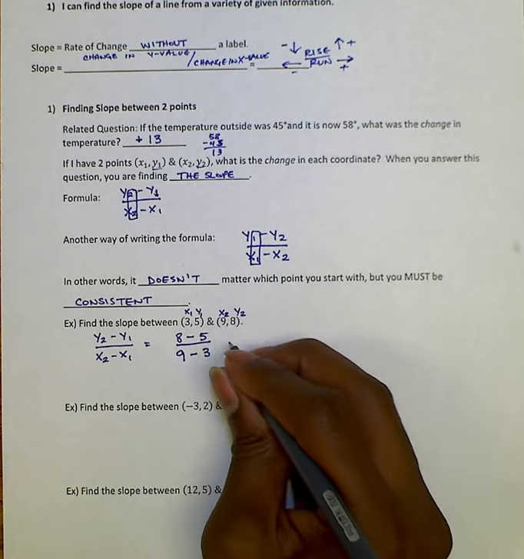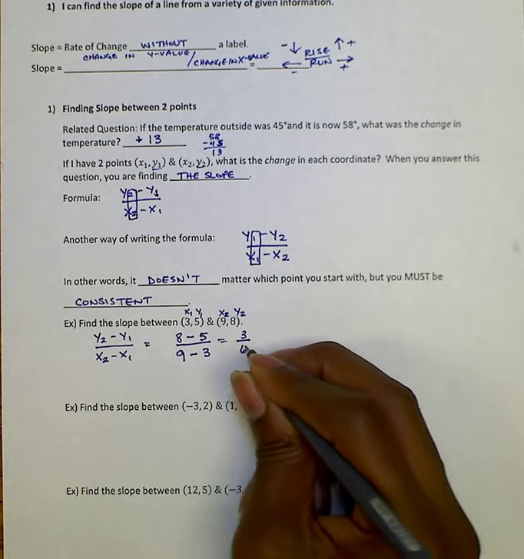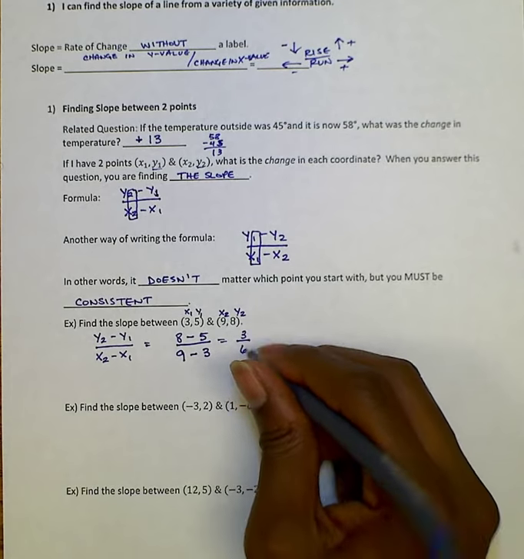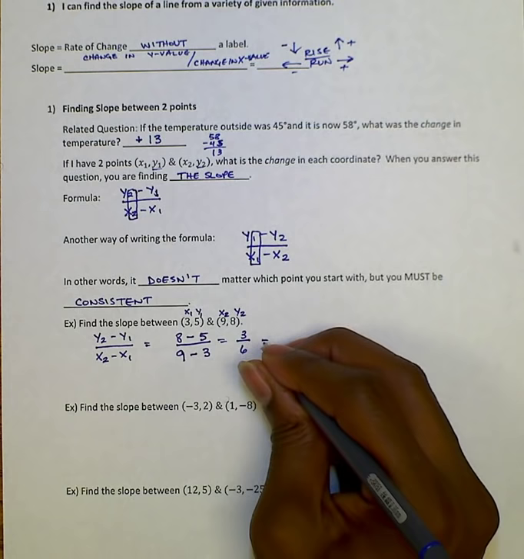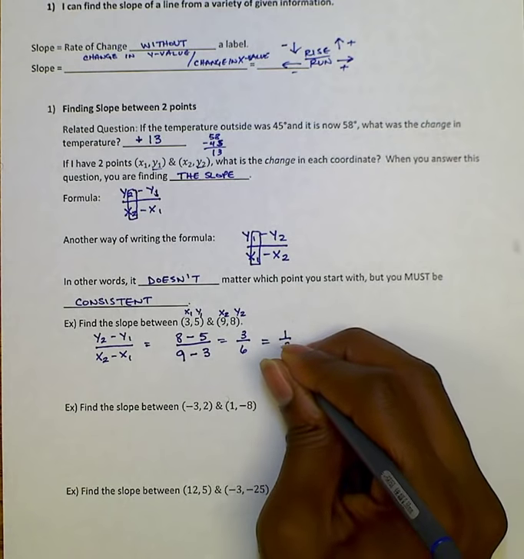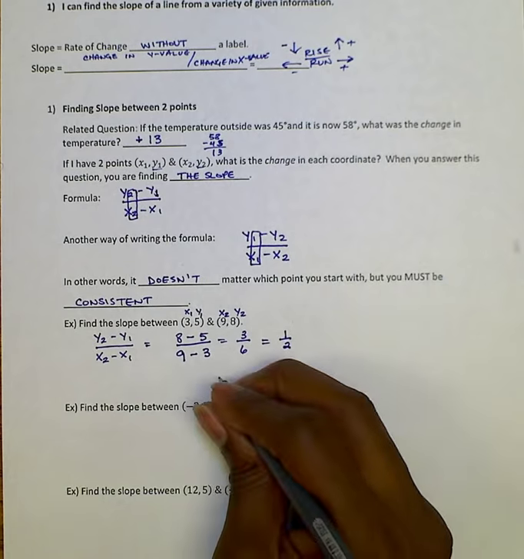So 8 minus 5 is 3, 9 minus 3 is 6. Now after I'm done with each of those operations, I will want to try to simplify this fraction. 3 over 6 does simplify into 1/2. So my slope here is 1/2.